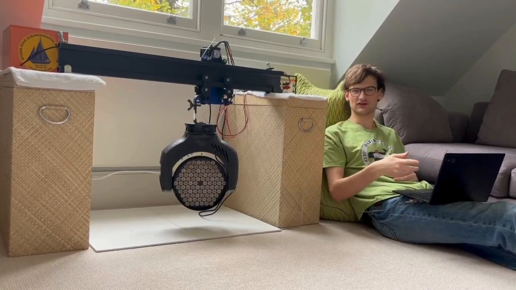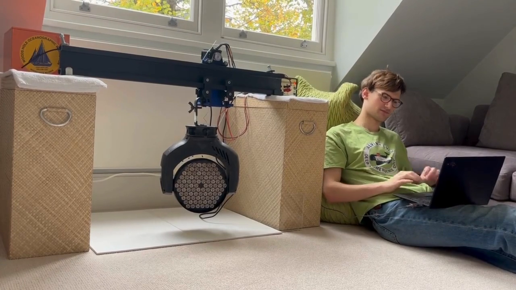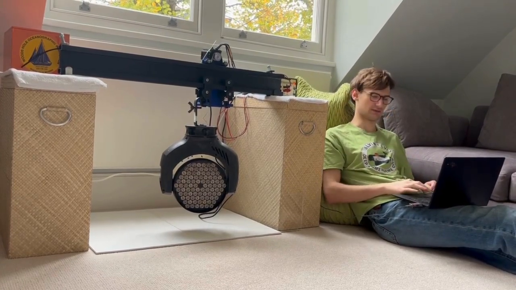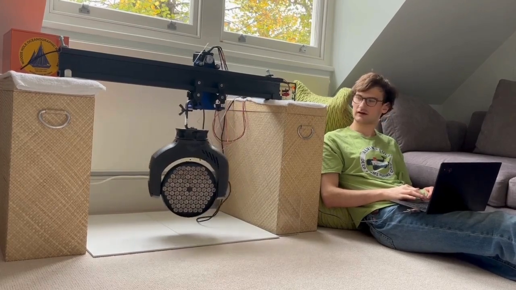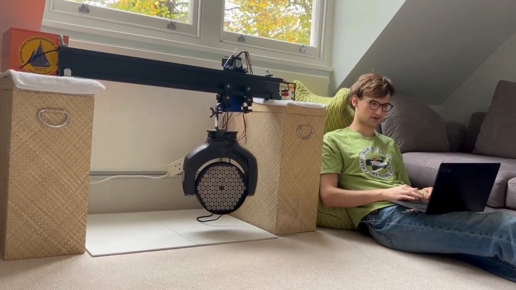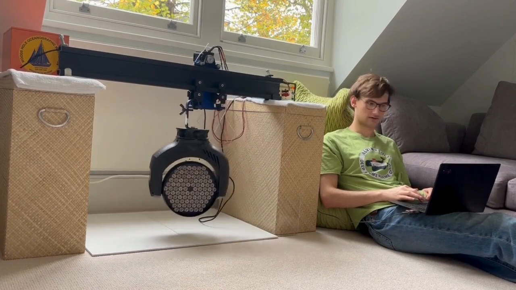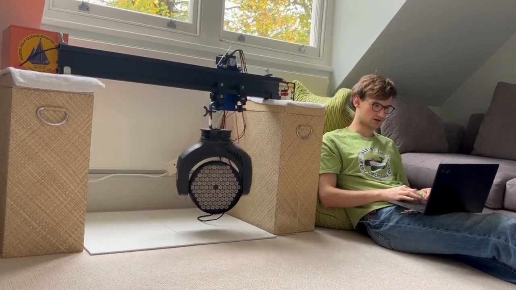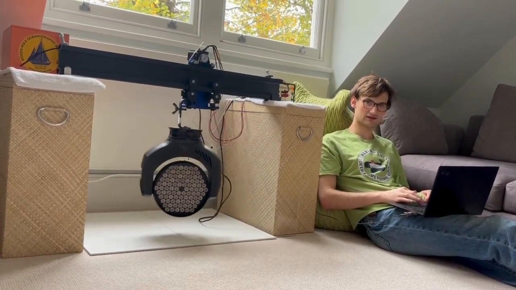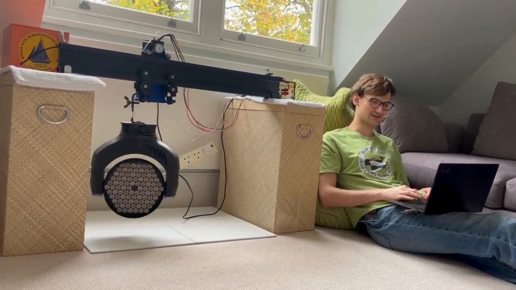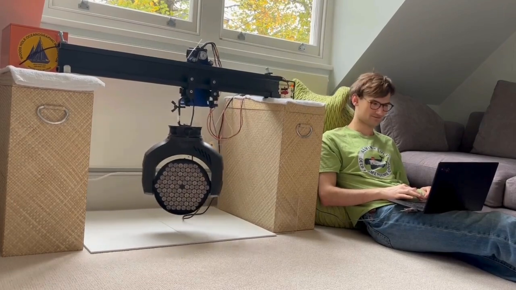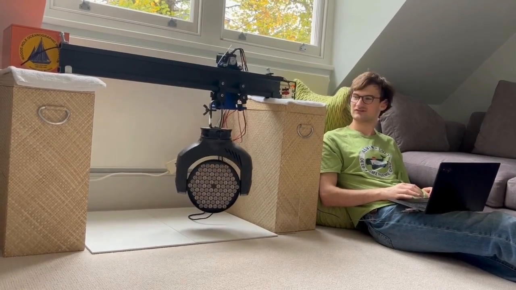I'm controlling it using the open source ODrive GUI and controlling the velocity of the motor. I'm going to move it one way, then the other way, and the other way, then the other way, and the other way. Whoa. Wee. Super cool, right?